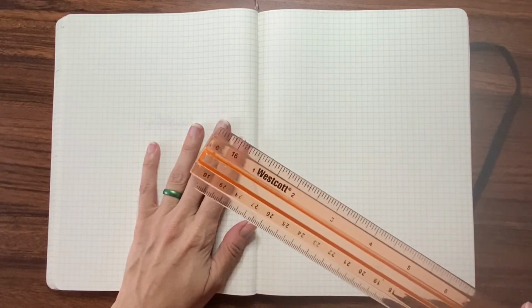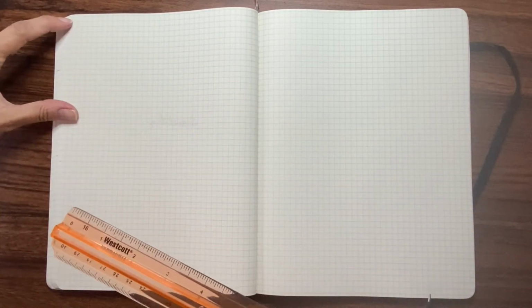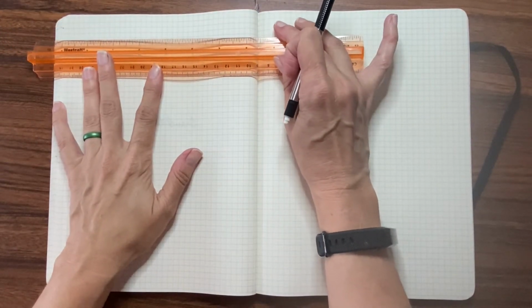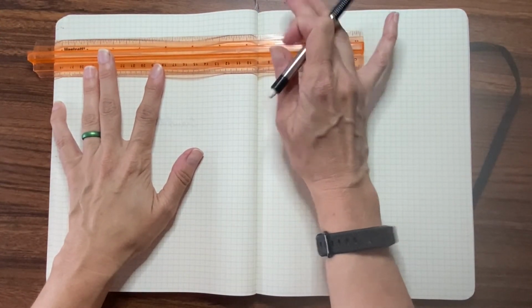So the layout that I do for this one is really simple, not very fancy. I'm sure somebody else can make it super fancy. But I'm gonna count down 1, 2, 3, 4 squares. I'm gonna create a top border with a horizontal line.